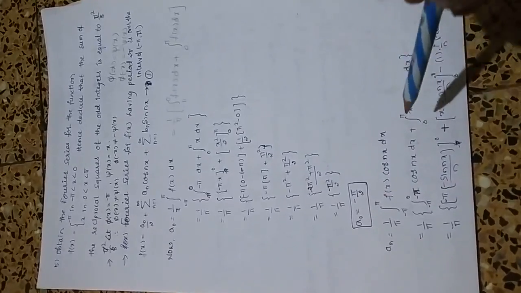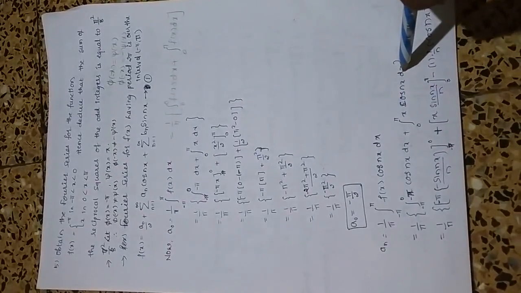Again writing in this form, 1 by pi into bracket, integration from minus pi to 0 and 0 to pi. In the interval minus pi to 0, the function f of x is minus pi, so minus pi cos nx dx, plus integration 0 to pi. In this interval f of x is x into cos nx dx.